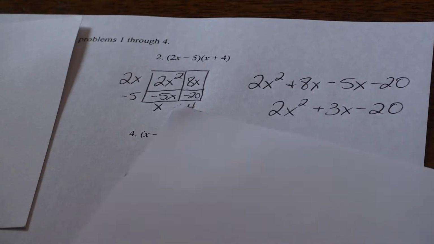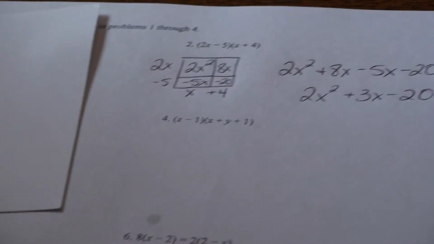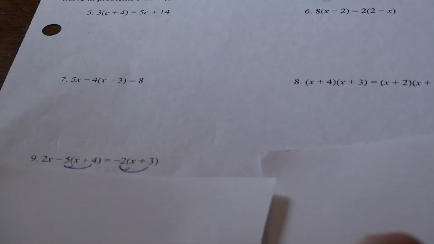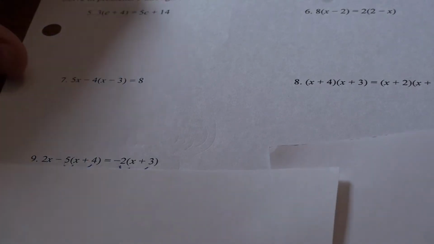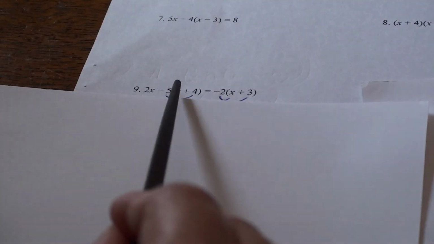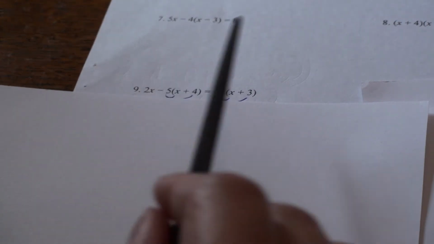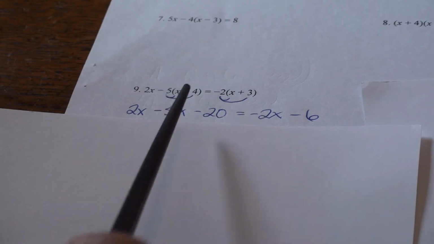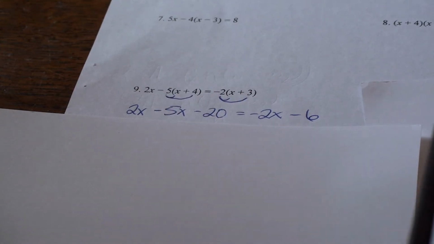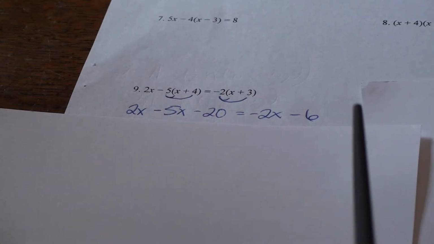We're going to jump down to number 9, where we'll be solving an equation. So the first thing you need to do for number 9 is we have to distribute. 5 times x is 5x, and negative 5 times 4 is negative 20. On the other side, negative 2 times x is negative 2x, negative 2 times 3 is negative 6.